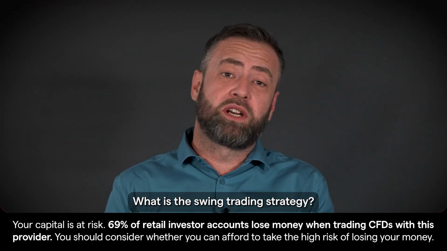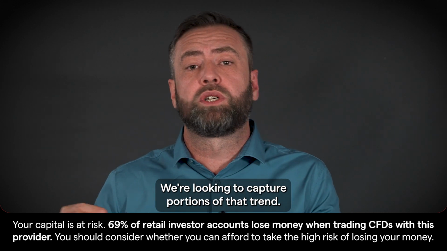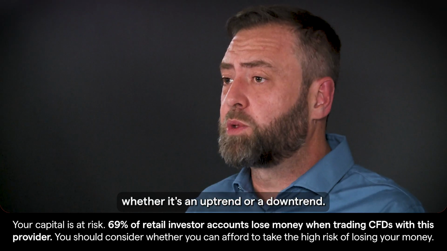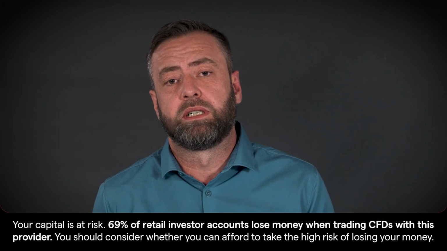What is a swing trading strategy? Well, it's a strategy where we're looking to trade with a trend. We're looking to capture portions of that trend, so looking to compound movements within a trend, whether it's an uptrend or a downtrend. So we keep using that word trend. Where do we start? Obviously with trend.